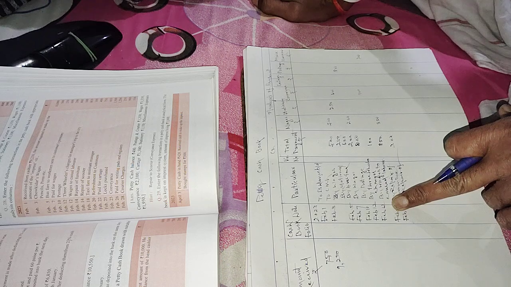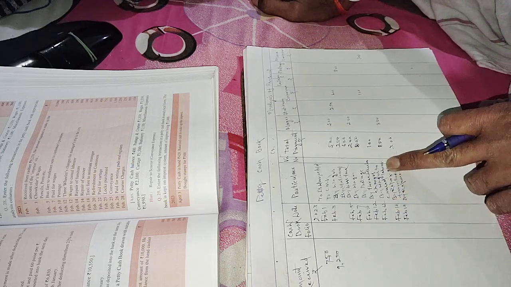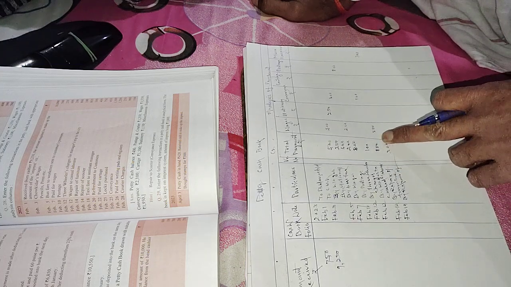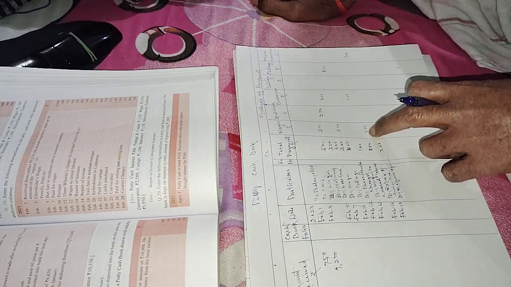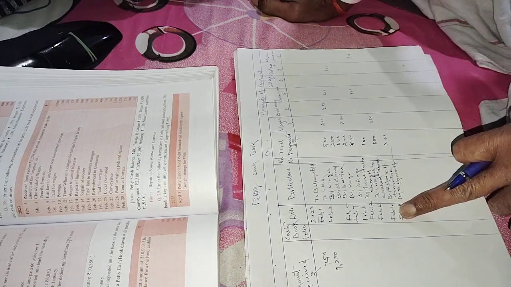Next, February 12, wages to casual labor 850. By wages to casual labor, in total payment column 850 and also under the wages column 850. Next is February 14, repair of furniture.